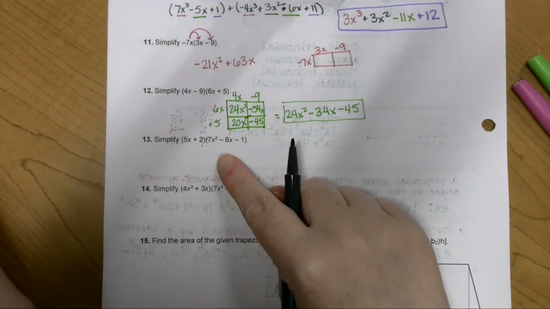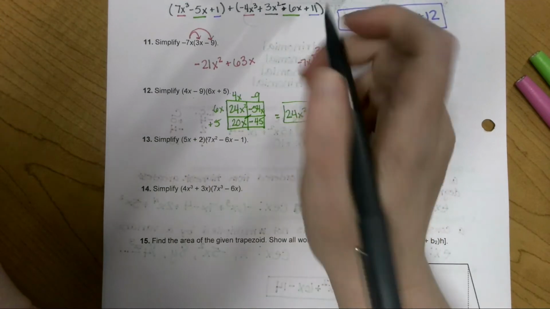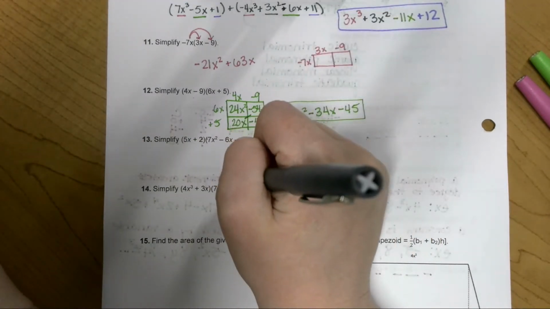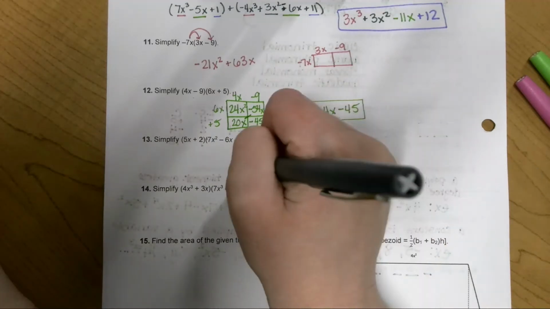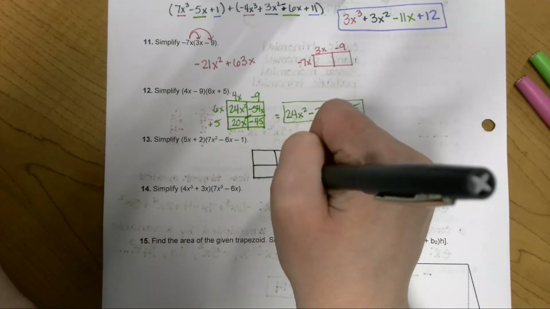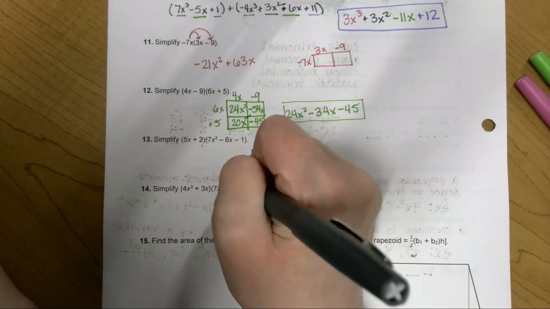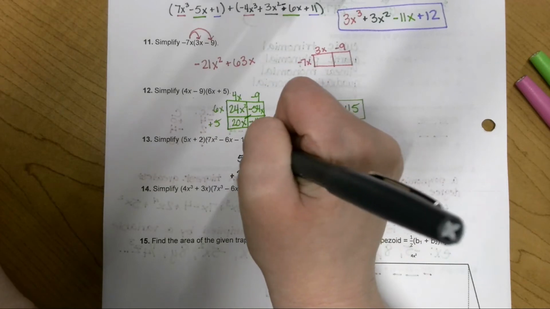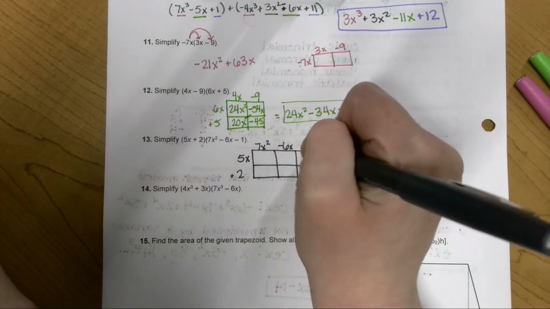Okay, 13. We have a 2 by 3, or 2 terms and 3 terms, so our box should be 2 by 3. So we have a 5x plus 2. Then 7x squared minus 6x minus 1.